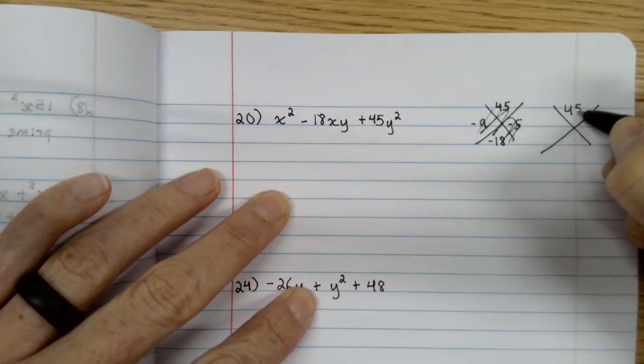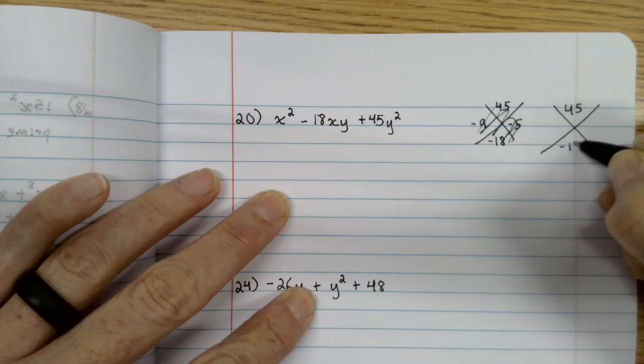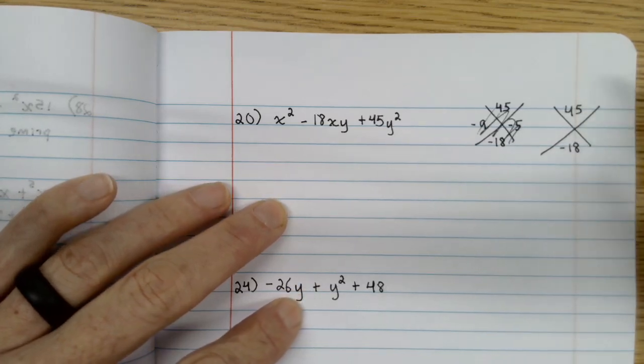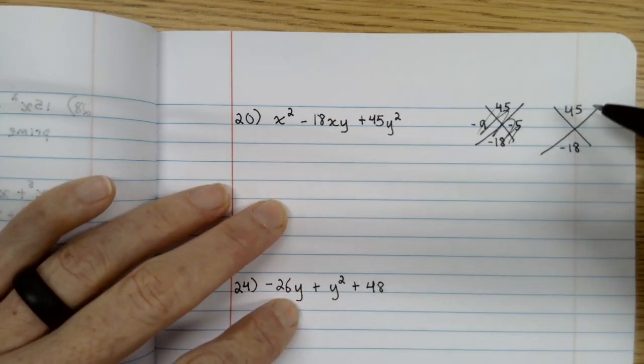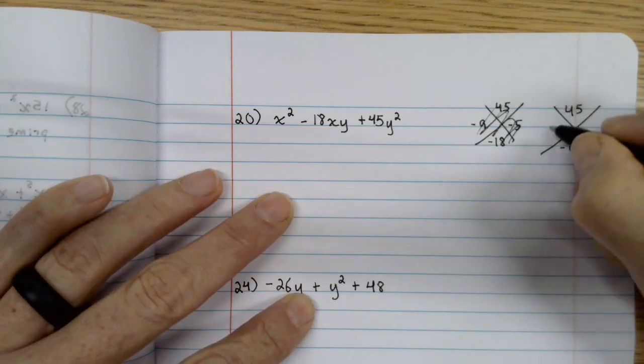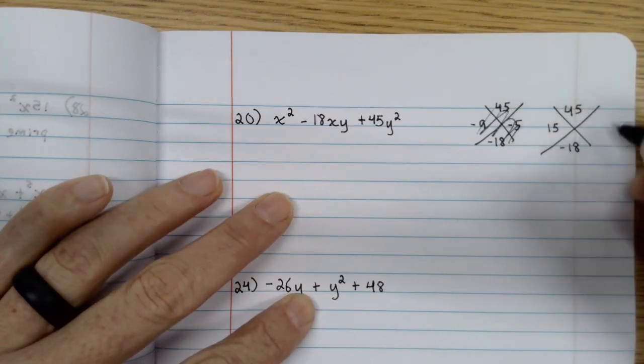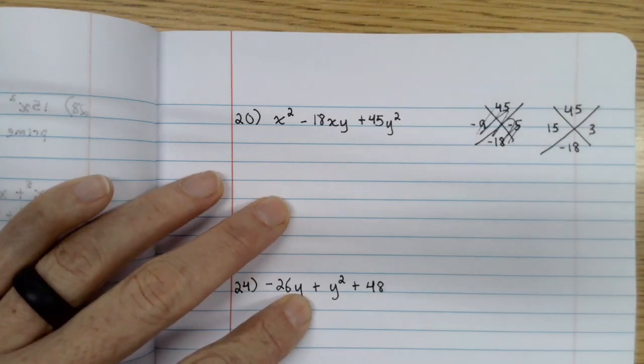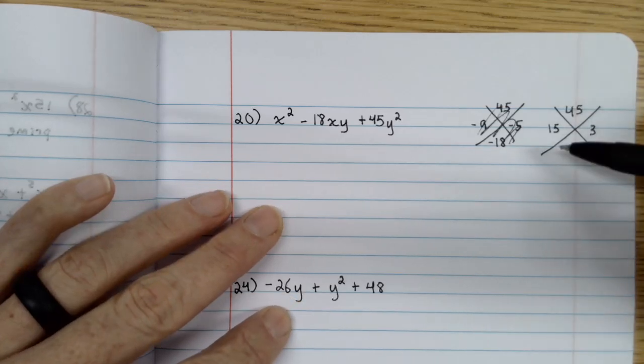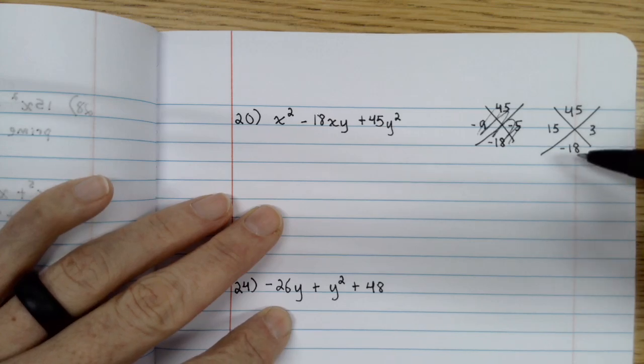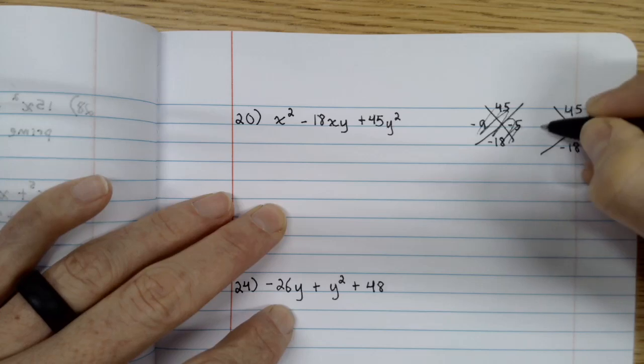So I've got 45 and negative 18. The next two numbers I think of that multiply together to give me 45 would be 15 and 3. I multiply those together, I get 45. I add them together, I get a positive 18. How can I get a negative 18 but still get a positive 45? And the answer is I make them both negative.